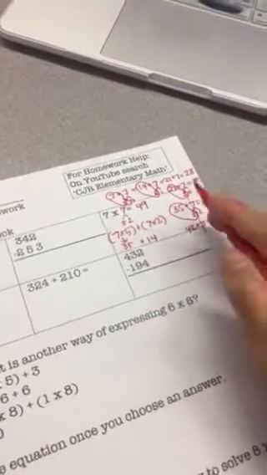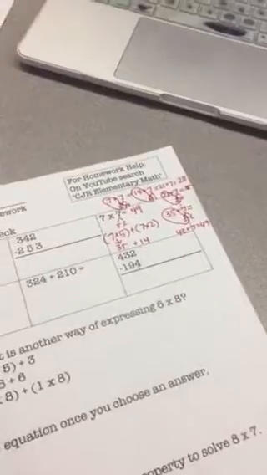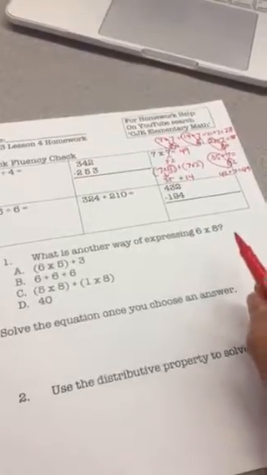Now, what we want your child to be able to do is explain which one's easier for them and why. Some of them, this is way too confusing. Some of them have memorized this fact, which is great, and some of them prefer distributive property or finding a 5's fact. What is another way of expressing 6 times 8?